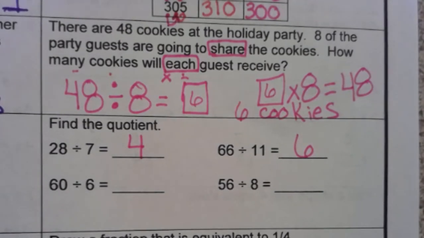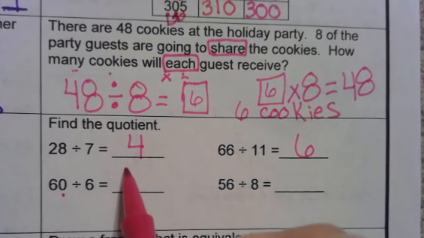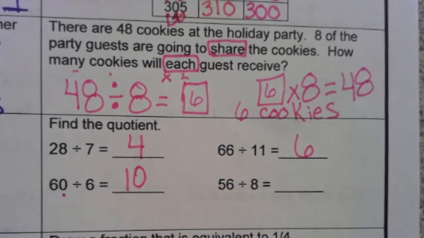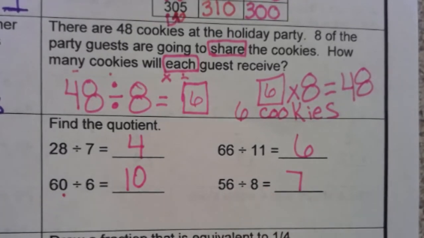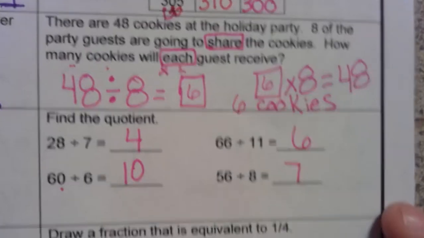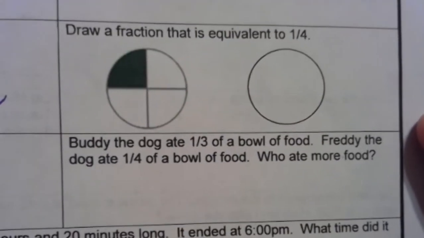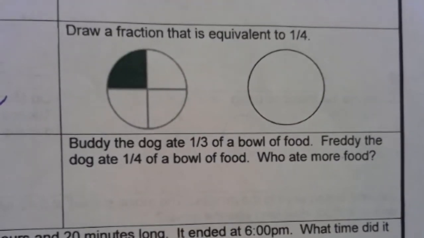60 divided by 6 is? I see a 0. That helps me know that it's 10. 10 times 6 is 60. 56 divided by 8. 5, 6, 7, 8. 56 is 7 times 8. Good job. All right, today we're going to be drawing a fraction that's equivalent to 1/4.